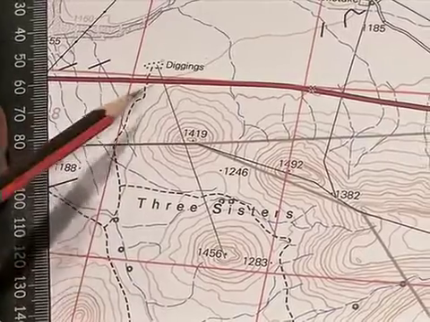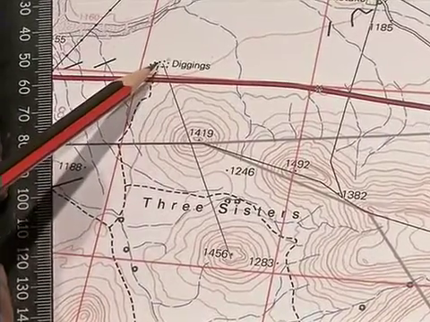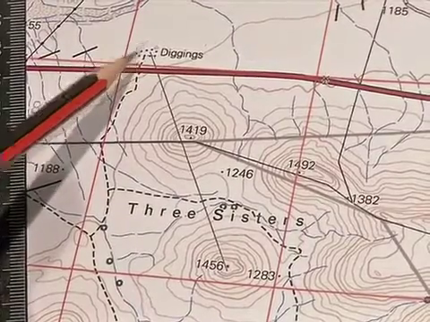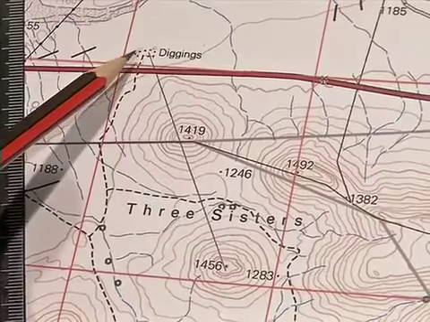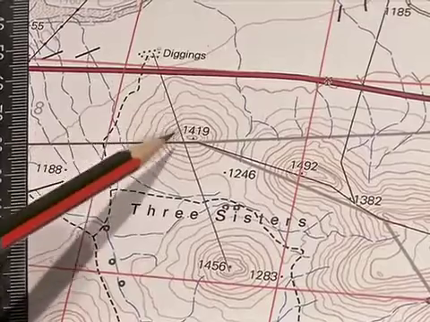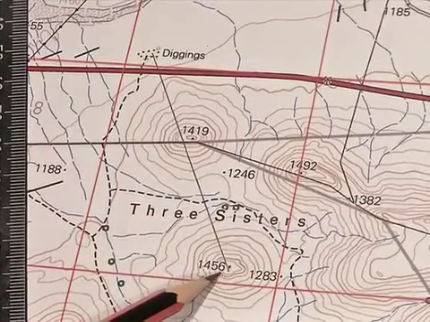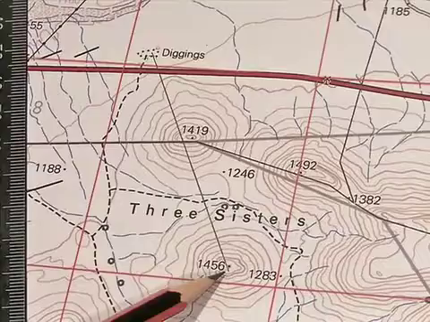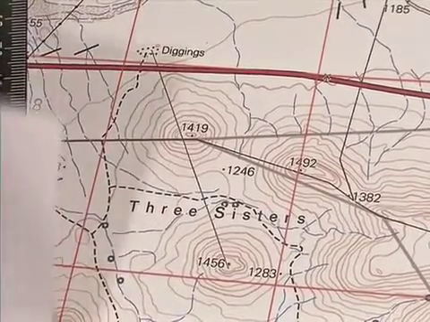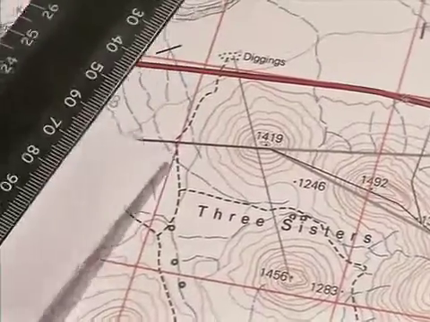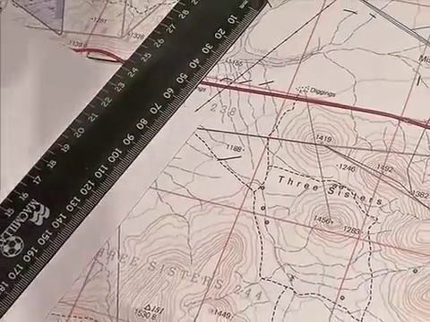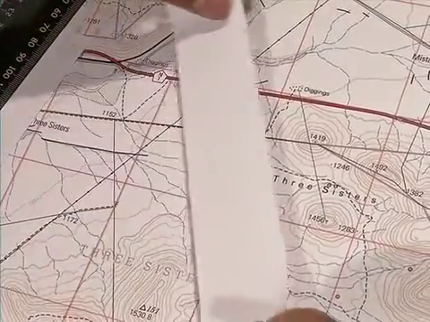Now my cross-section will determine the shape of the land surface. Because this is a topographical map, it gives us the top view or aerial view of the land surface. What we want to determine is between this point and this point, which is spot height 1456, what is the shape of the landscape? In order to do this, I will firstly get a strip of paper. Using my ruler at the bottom section, I will now use a strip of paper to determine.